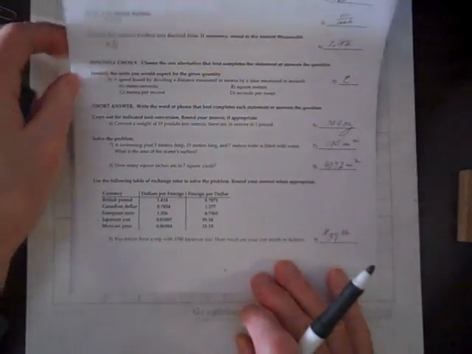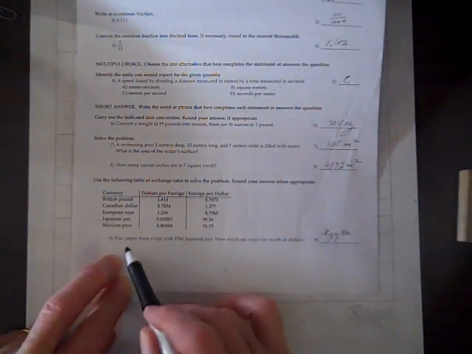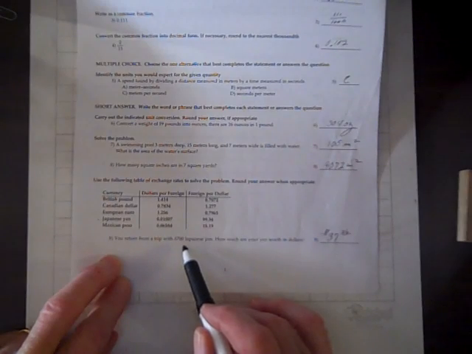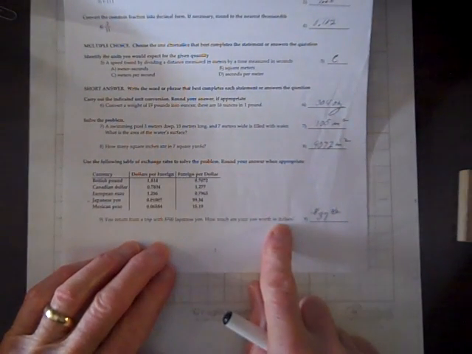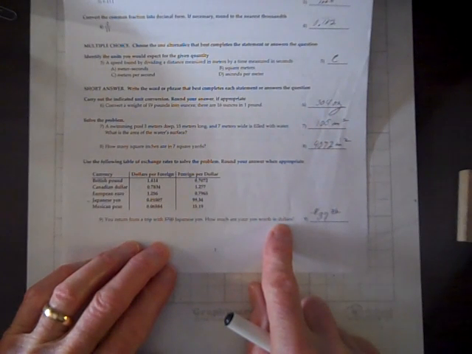For number 8, you return from a trip with 3,700 Japanese yen. How much is your yen worth in dollars?